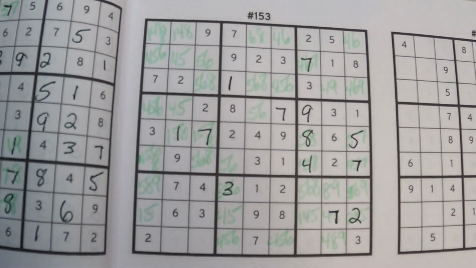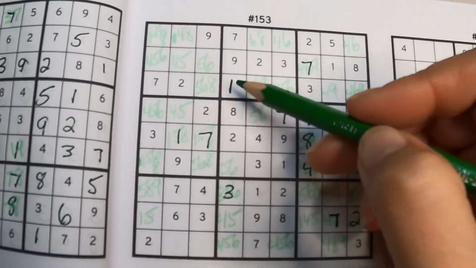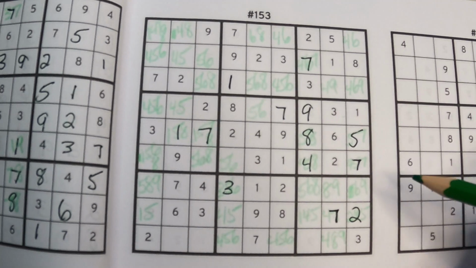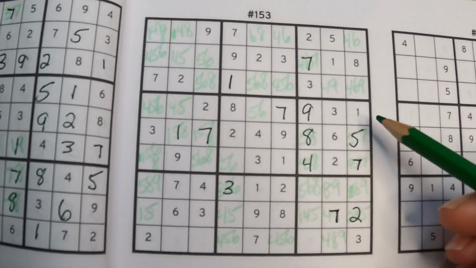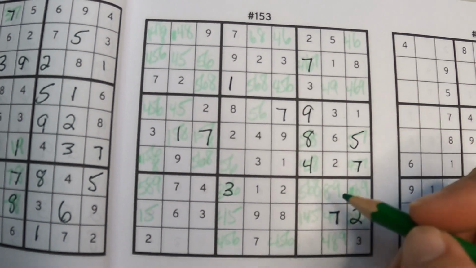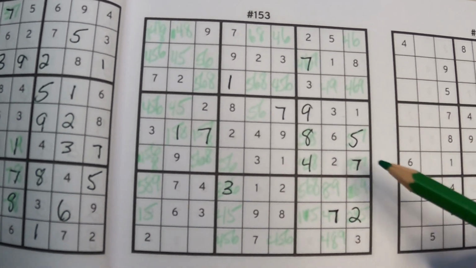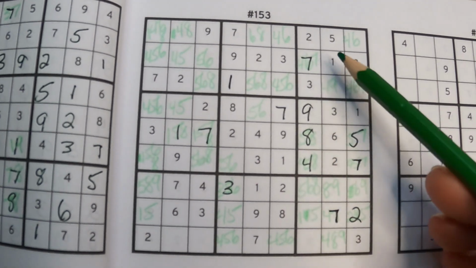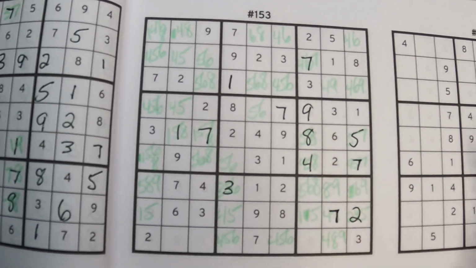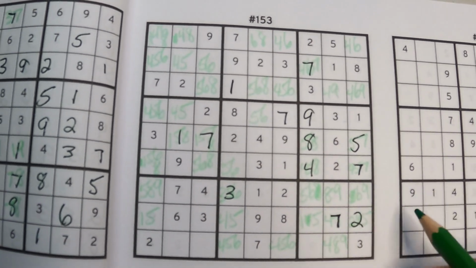And let's see, this 1 means we can get rid of this 1. And this 4 means we can get rid of this 4. For this column now we're missing 1, 5, and 6. So I guess we can get rid of that 8 too.